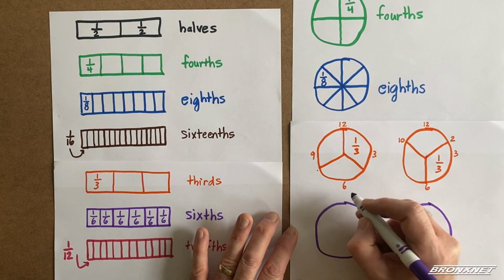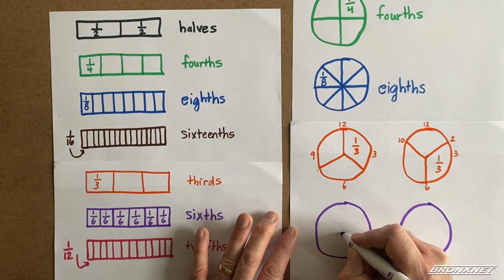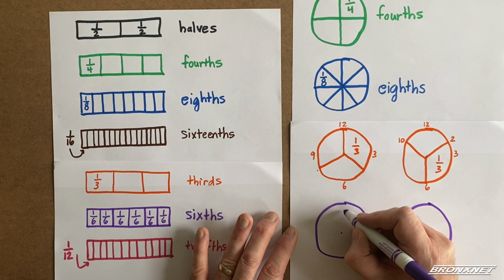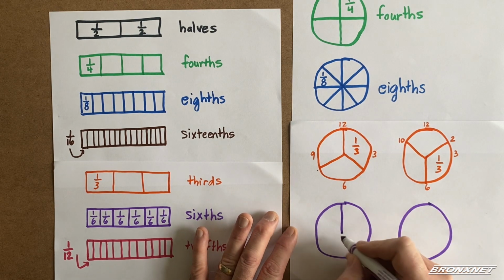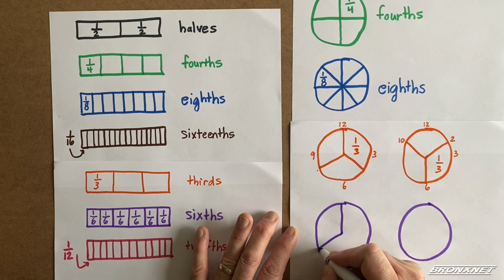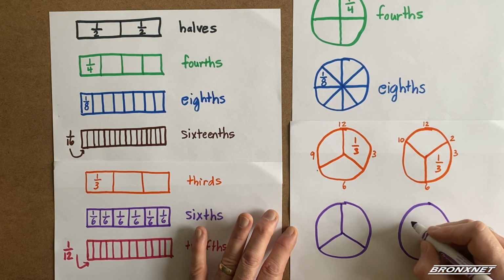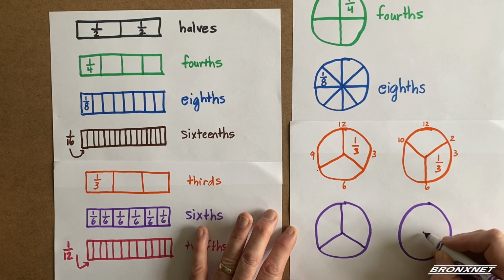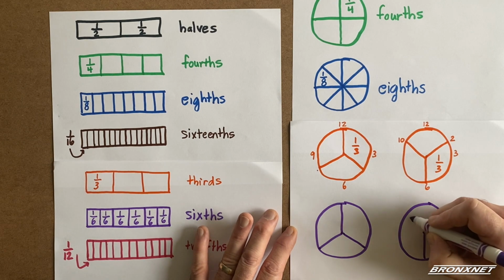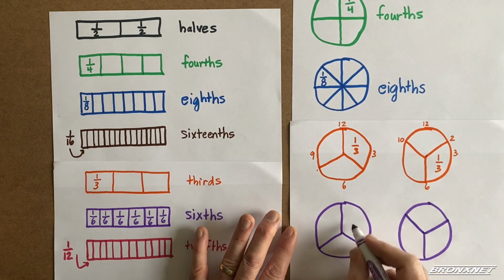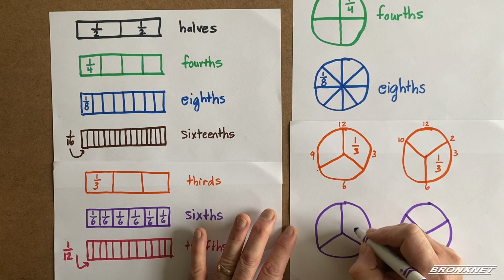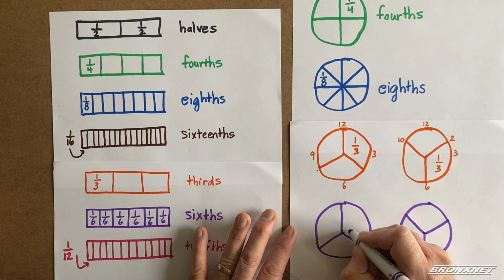I'm going to think about drawing the lines the same way that I drew them for the thirds. This on this side. Okay, so now I have thirds, and again I'm going to start at the center, and I'm going to go across.